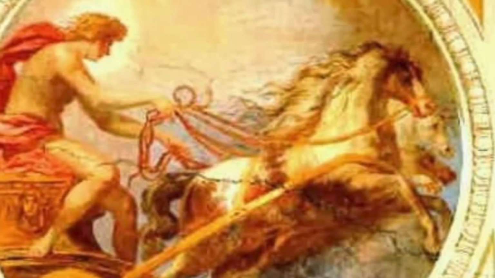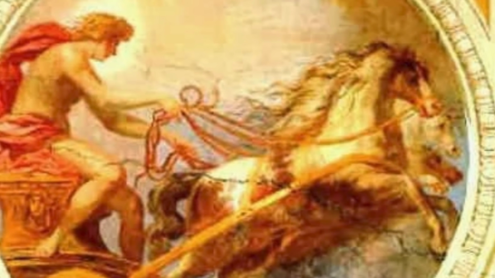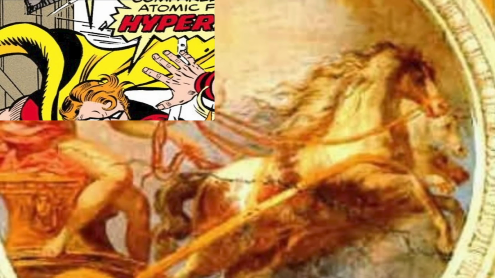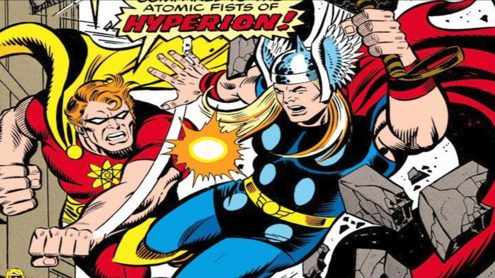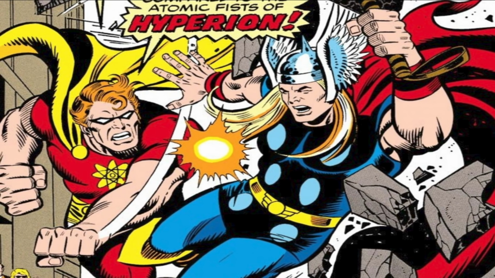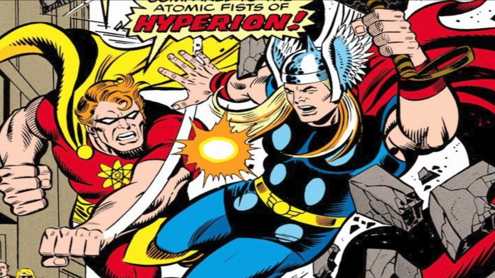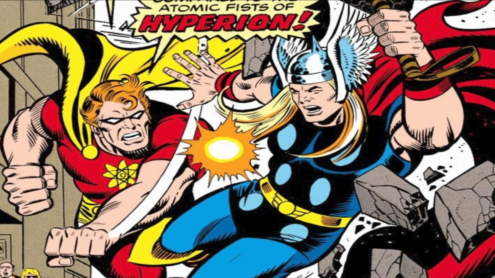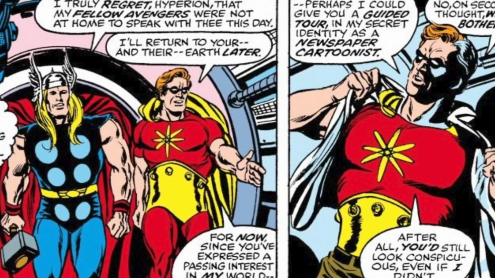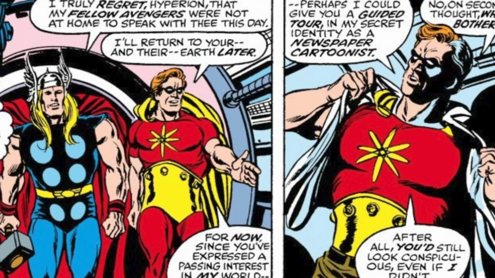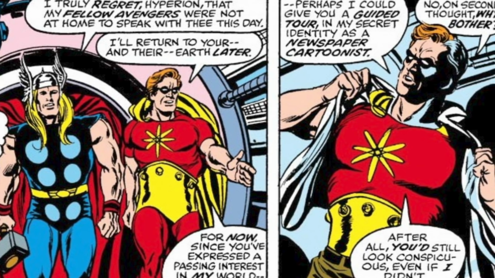And this Hyperion, as we learned in Thor 280, is a newspaper cartoonist for his civil identity. He had a radioactive weakness too, argonite. Yes, krypton and argon are both gases and chemical elements here on Earth, so there's another connection for you, just bringing his story even further in alignment with Superman's. Years went by and he grew up and he joined this Earth 712 Squadron Supreme as a superhero.